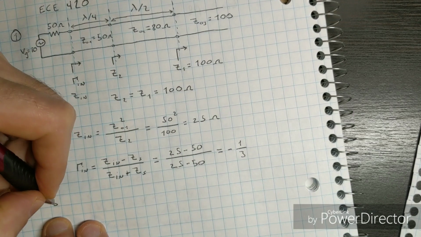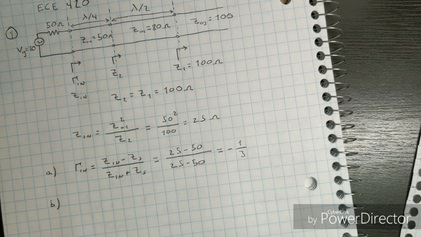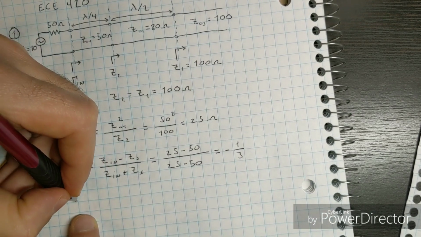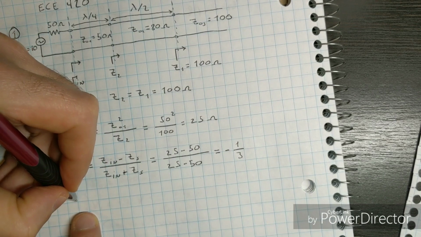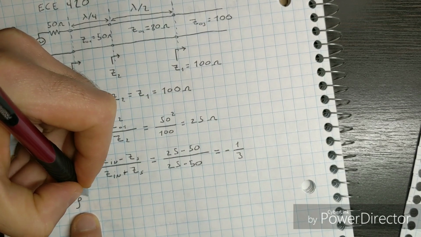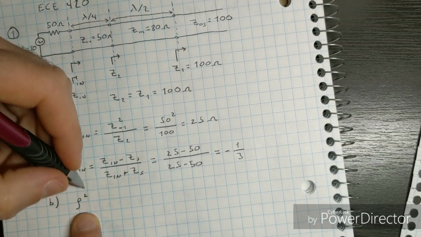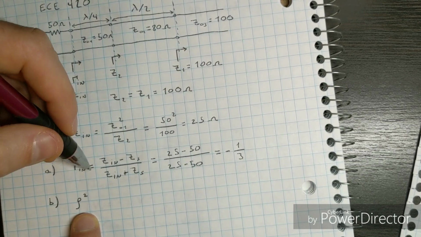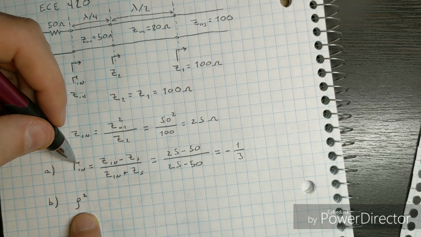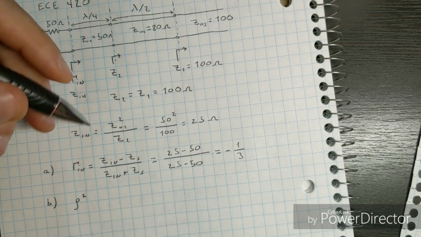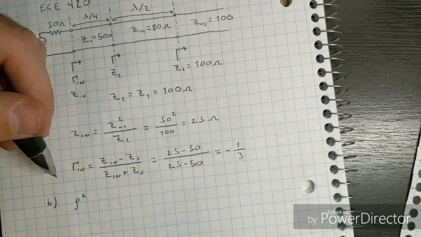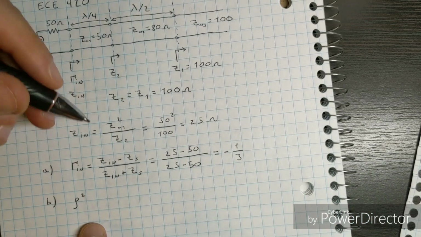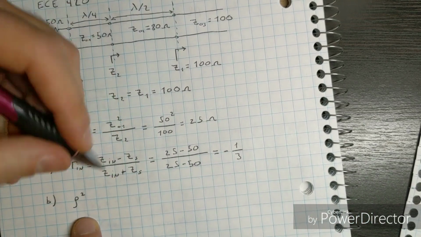Part B, we are asked for the power reflection coefficient. And we know that the power reflection coefficient is nothing but the magnitude of the reflection coefficient squared, right? The reflection coefficient that we calculated in A is in voltage. It's expressed as a relationship between the voltage wave that is reflected to the voltage that is incident into the load.